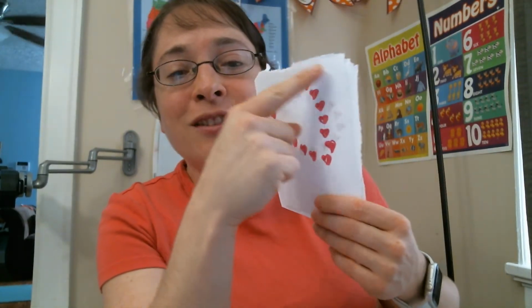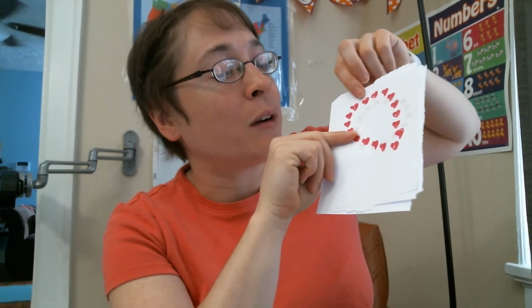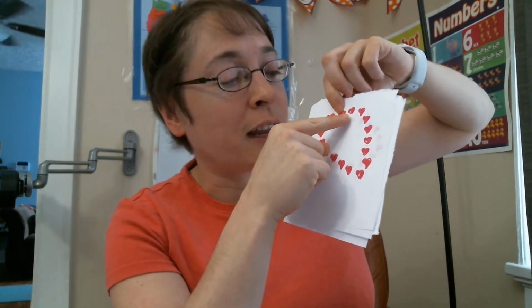All right, this is a little funny circular configuration, but that's okay. It's still kind of in a round form. So let's count the hearts. Again, I'm going to leave my finger there, and I'm going to start counting.